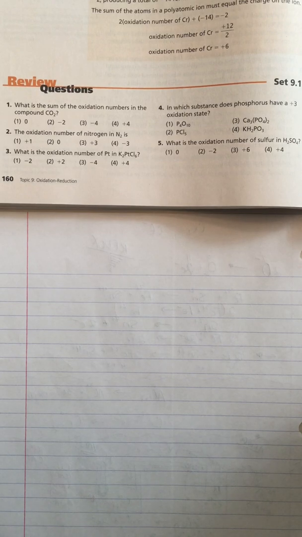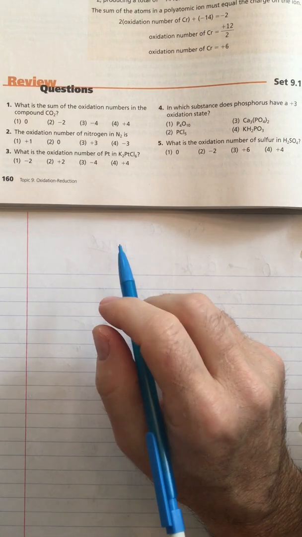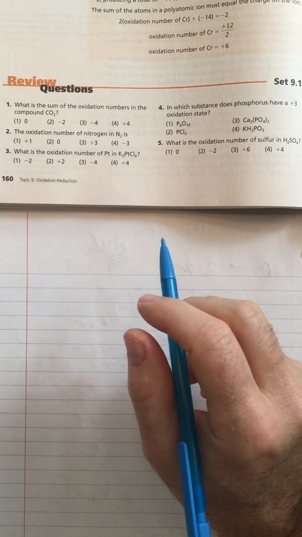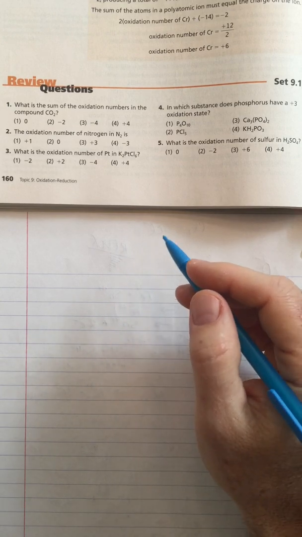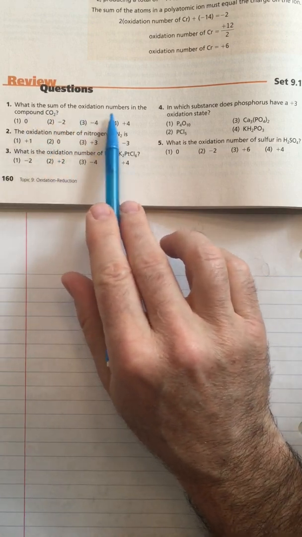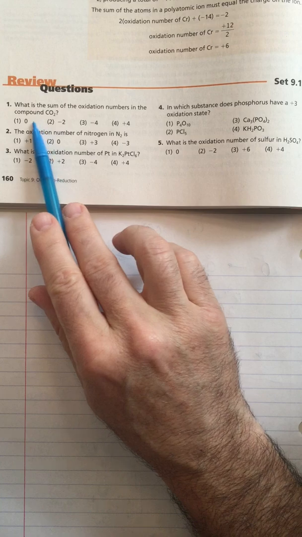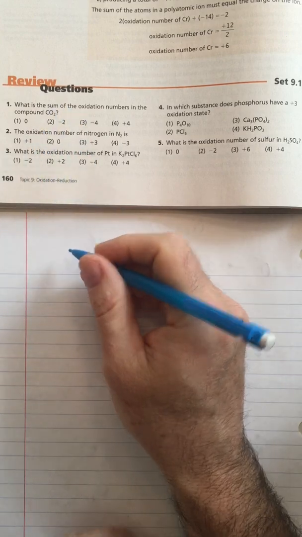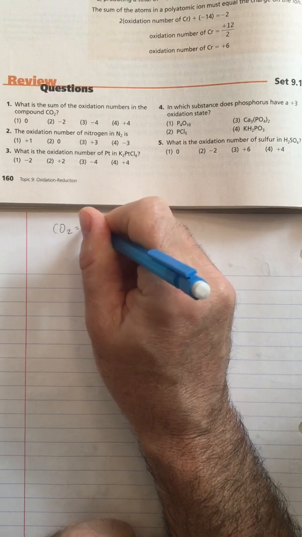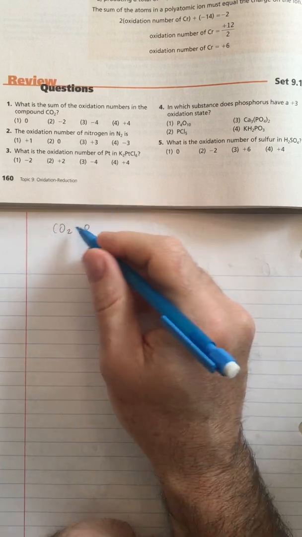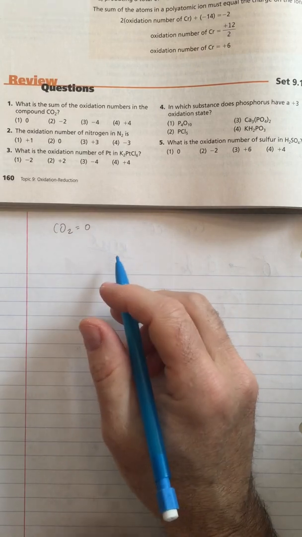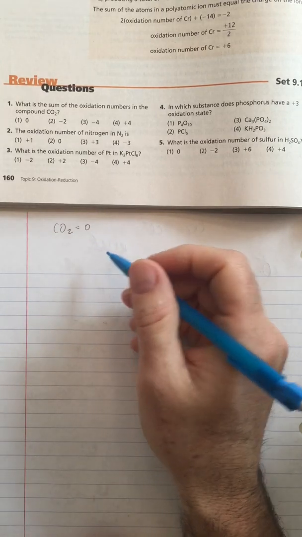Okay, good morning. I'm going to make a quick video here to go over the homework, which was 160 to 163, the odd numbers. Okay, what is the sum of the oxidation numbers in the compound CO2? So if it's CO2, that means all of this has to equal 0 since it's a molecule, and molecules have a 0 net charge.